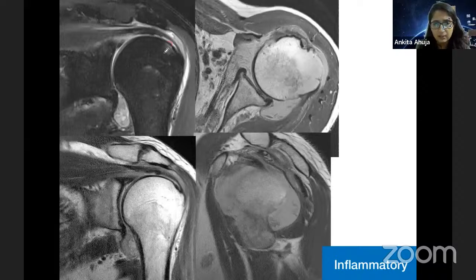I see this subtle marrow edema over here. Glenoid and rest of the bones look fine. There is definitely joint effusion, which I can see predominantly in the inferior recess on this image. Then I move down over here. Again, I see joint effusion over here and here. And here I see some synovial flakes, and here I see some synovial thickening.